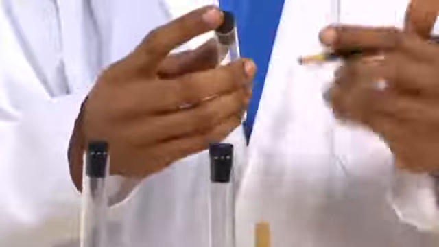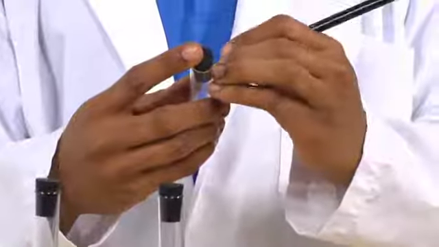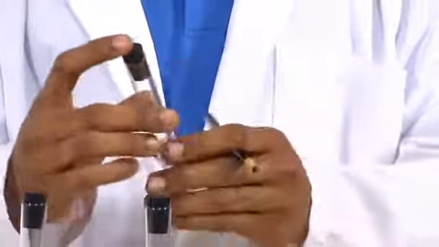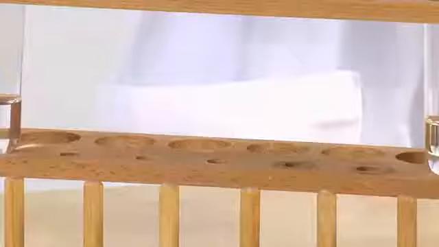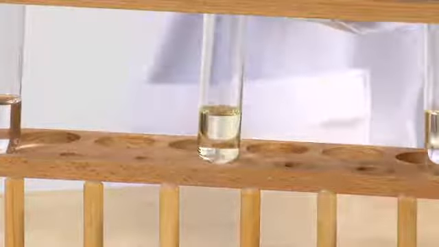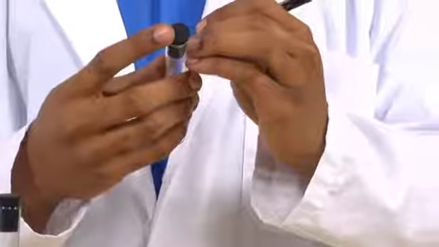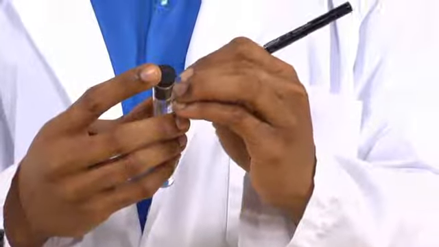Now that we've got everything, let's get started. First, I'm going to use the wax pencil to label the 3 test tubes from 1 to 3. As you can see, I've already added 2 milliliters of water to test tube 1, 2 milliliters of vegetable oil to test tube 2, and 1 milliliter of water and 1 milliliter of vegetable oil to test tube 3.